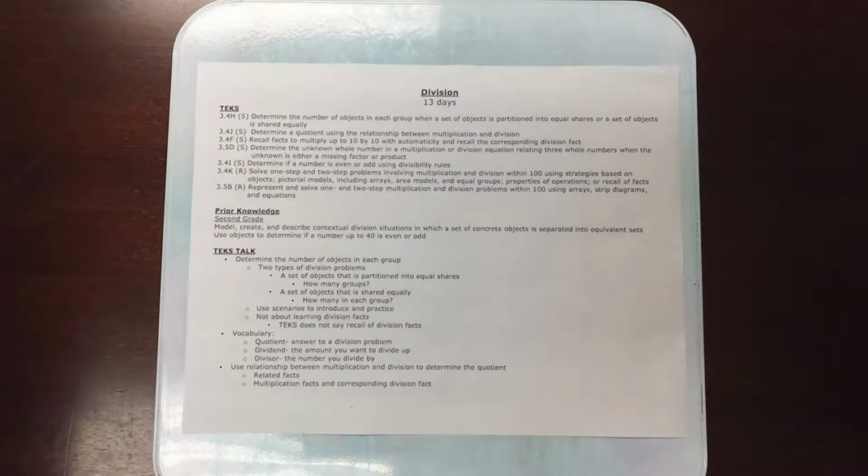These are all of our division supporting standards that lay the foundation for students' understanding of division and the relationship between multiplication and division. If you notice, 2nd grade did have a TEK talking about division, but basically what 2nd graders did was their teacher gave them a word problem, they were given concrete objects, and they had to create equal sets with those objects. So they may not even have talked about the term division, and they may not have ever seen the division symbol. Okay, it was more about the action of separating into equal groups.